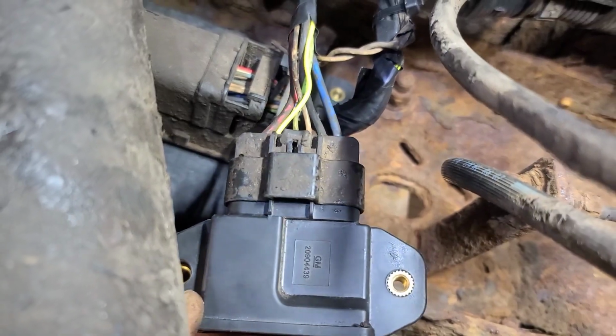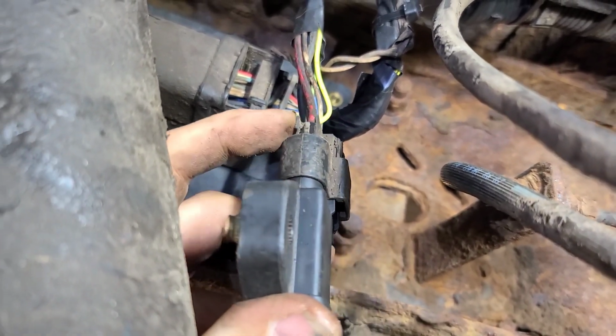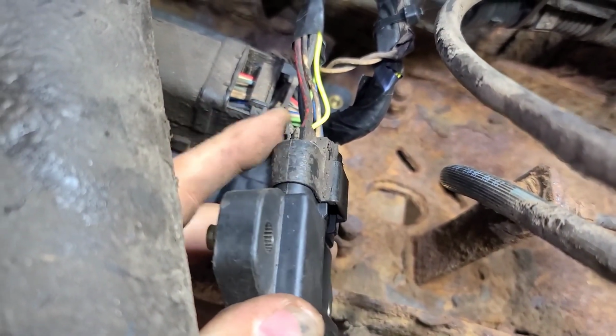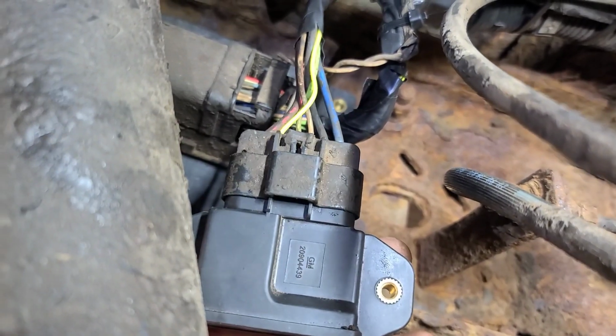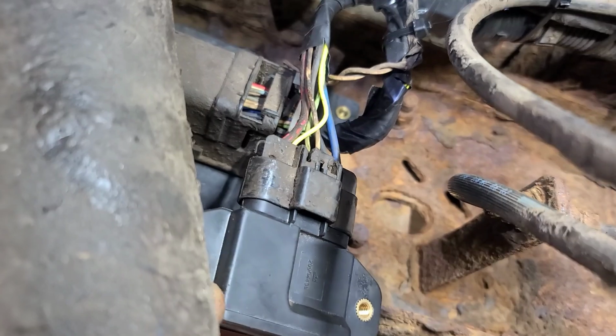So we're going to depin those two terminals and switch them. Hopefully that didn't damage anything. So the black and blue wire were interchanged. I noticed the secondary lock was missing on this connector as well. So somebody did that. Let's hope that fixes it.